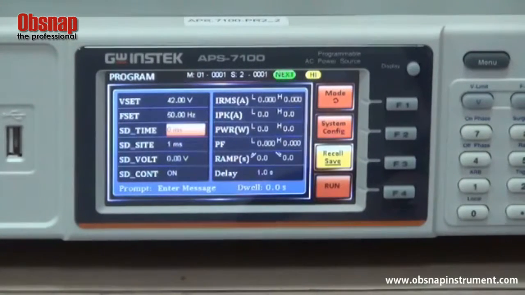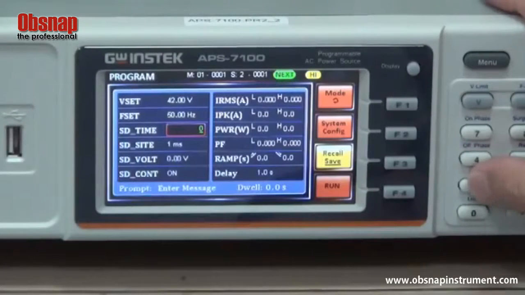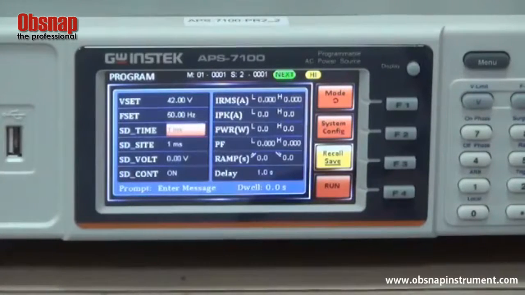Now we're going to set SD time. Enter 1 milliseconds. To set SD time for 1 millisecond. Next, we're going to set SD volt. Press Enter and input 8 volt to set overlapping dip waveform voltage as 8 volt.